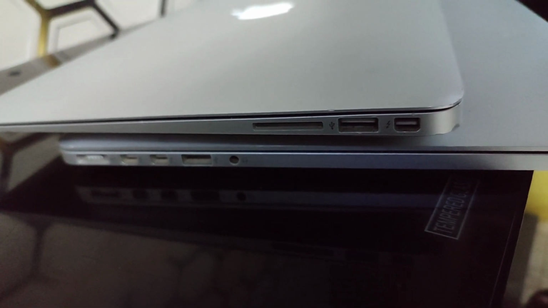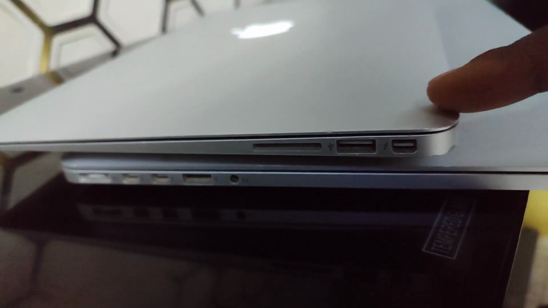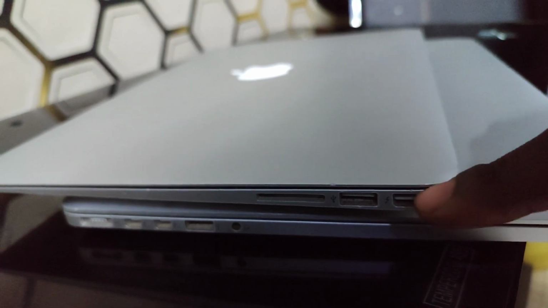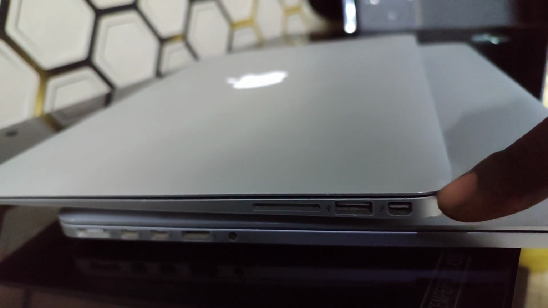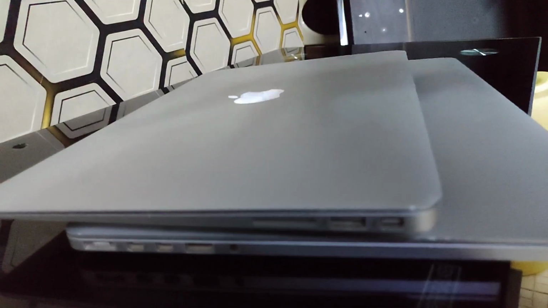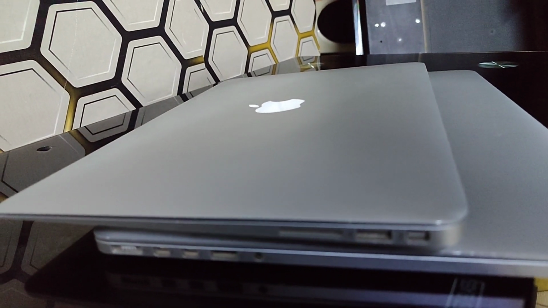This is the port that you use for display. It's a USB-C port that usually uses a converter that has an HDMI side on the other end, and you can connect it to a display, either a TV or something else. So that's how the outward look is.